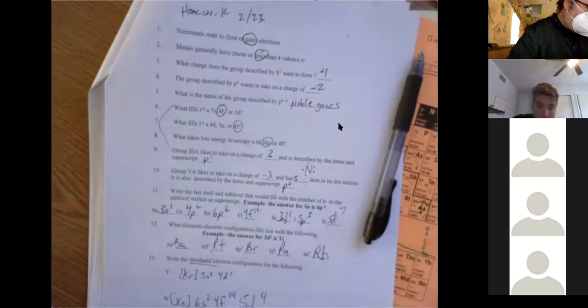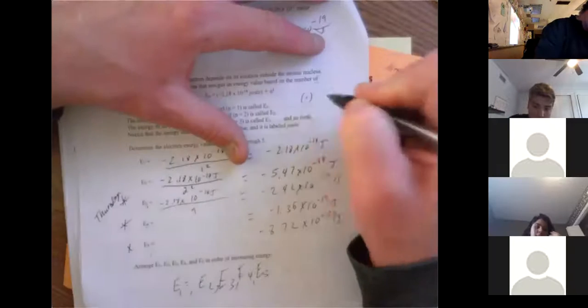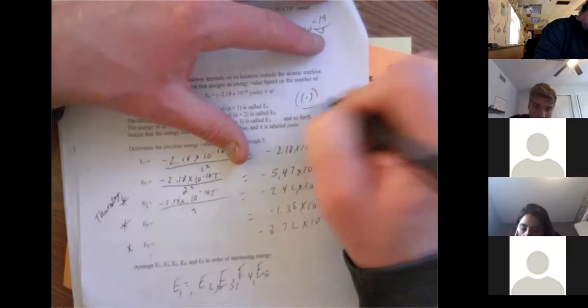That deals with the math problems, right? 2A asks which has the higher potential energy, the third level or the second level. Okay. So here's our nucleus. The first level is here, the second level would be here.